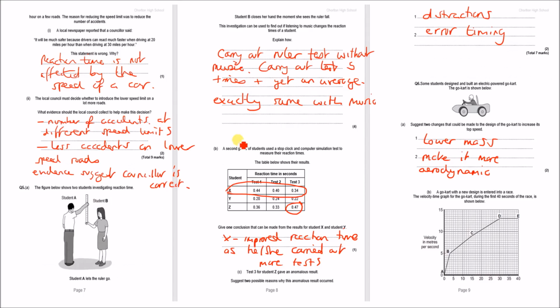And the first question says, between which 2 points did the go-kart have the greatest acceleration? So we're looking for the steepest part, and the steepest part is clearly between A and B. So we're going to give that. And again, we're going to say it is the steepest gradient. Remember, the gradient is the line on the graph.